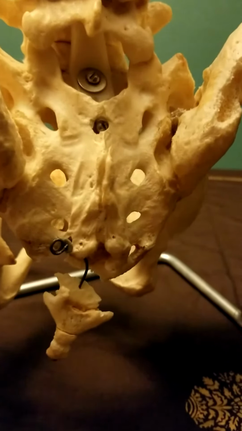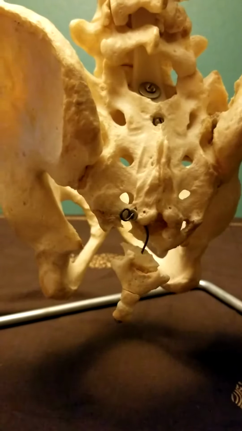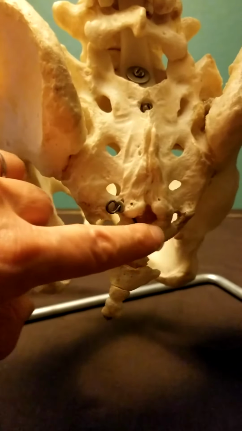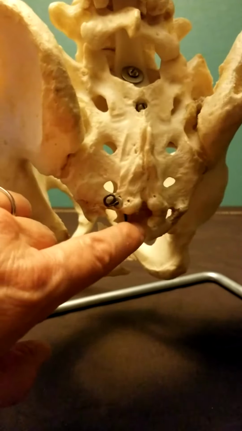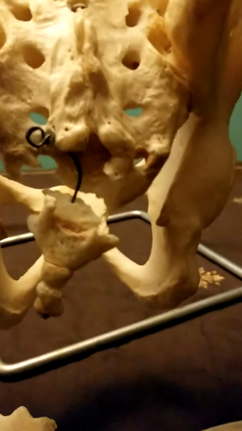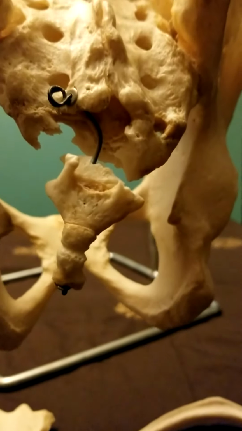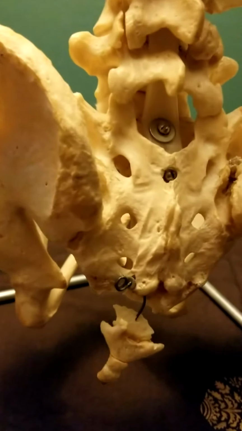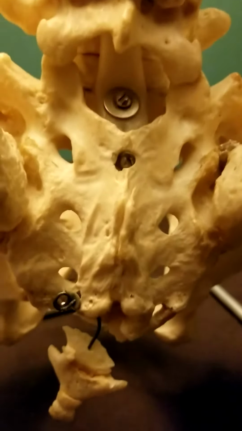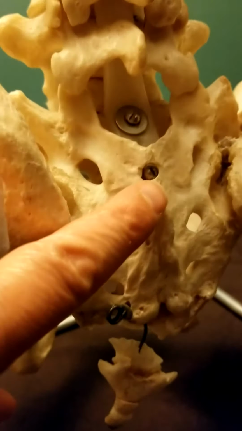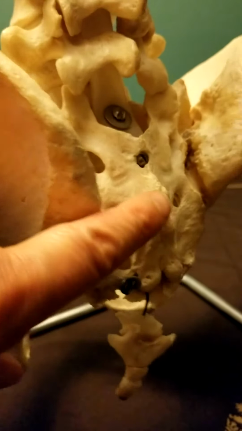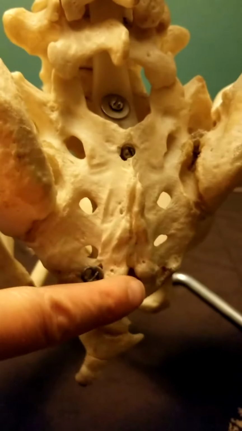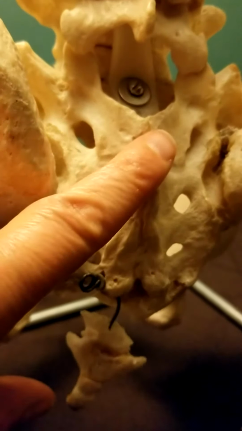Then we have the sacral hiatus, found right here, which is the most inferior opening of your spinal canal. Then we have our median sacral crest, the fused spinous processes along the middle of the sacrum.